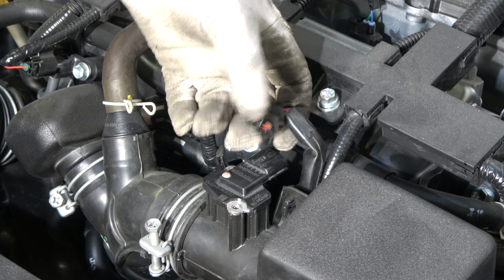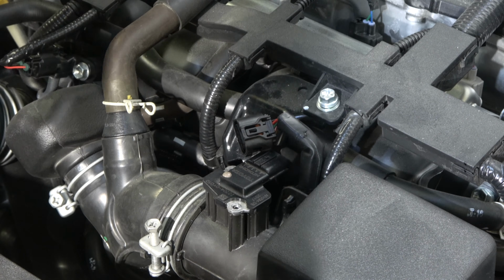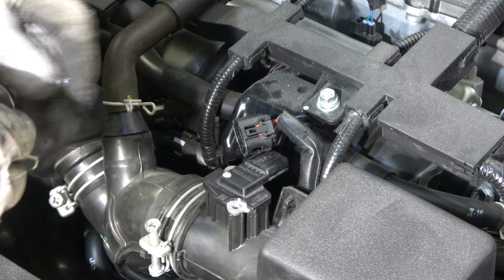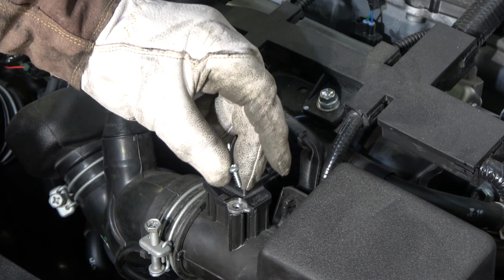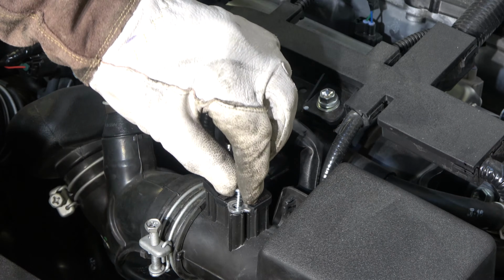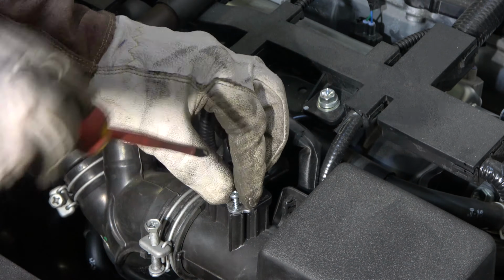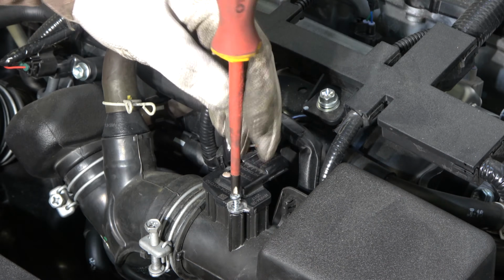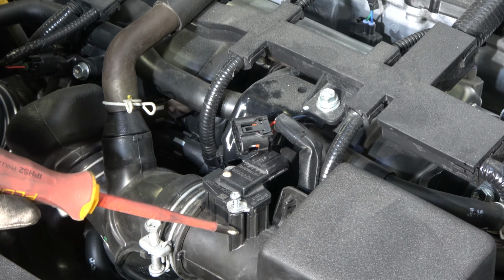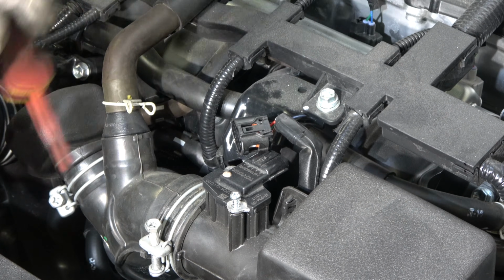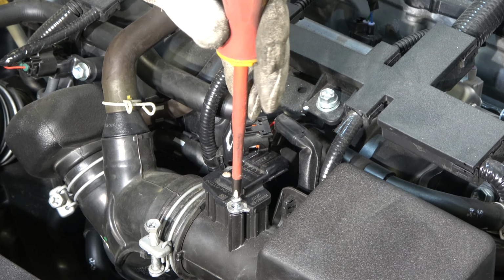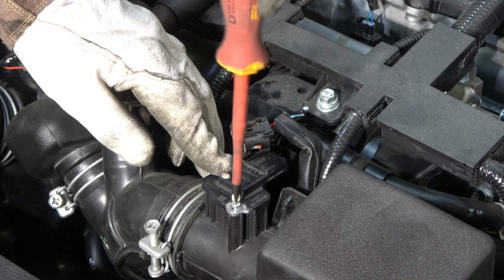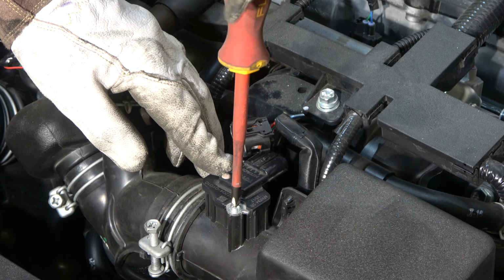I install the connector up, and there were 2 screws. Install these screws carefully, because there is a risk that we can damage this plastic base. It is plastic and soft, so do not overtighten these, only so much that it goes to the end, in this way.